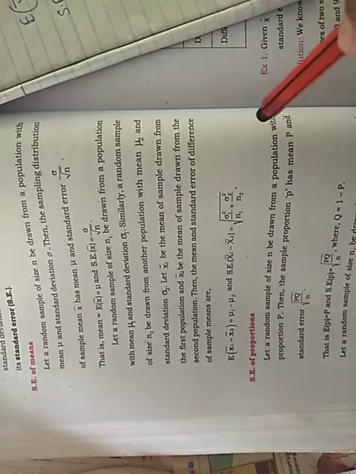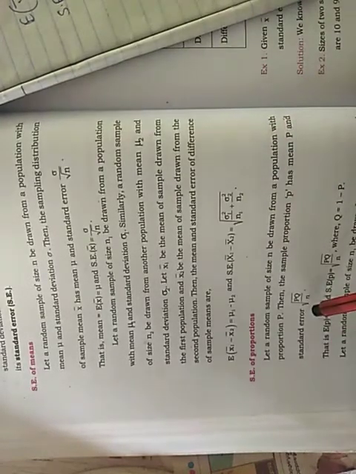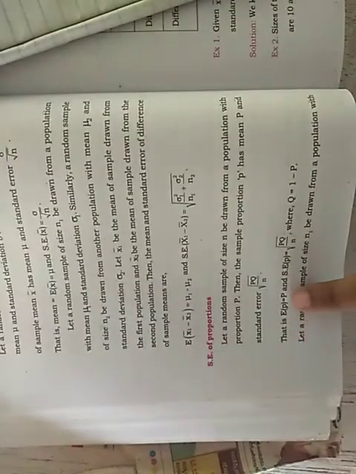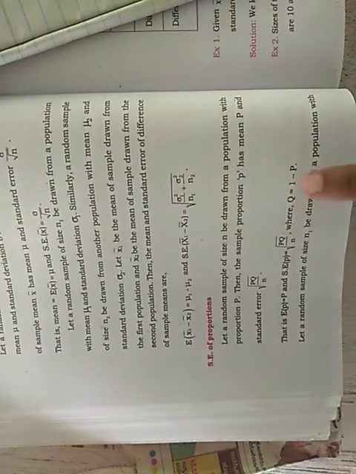Then the sample proportion p has mean p and standard error root under pq by n, where q is 1 minus p.